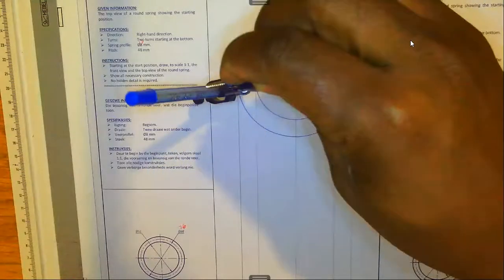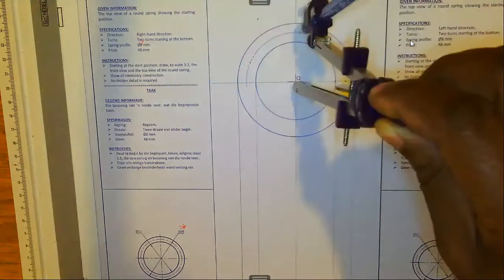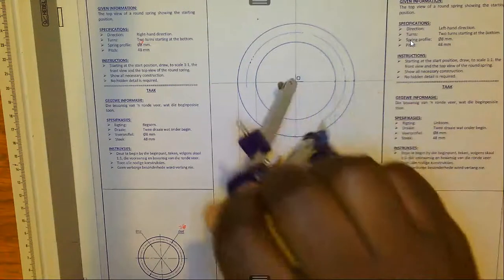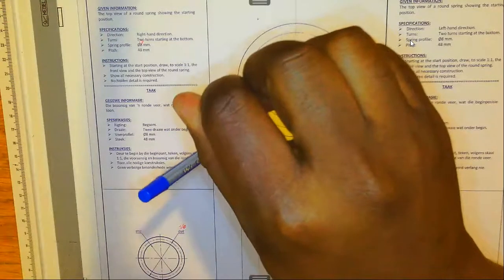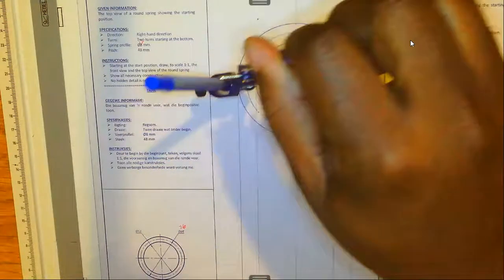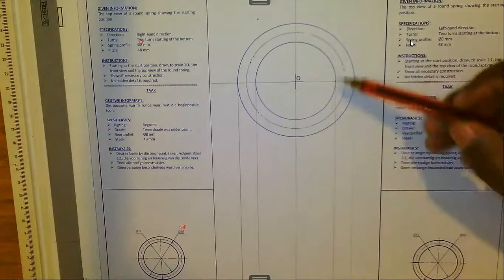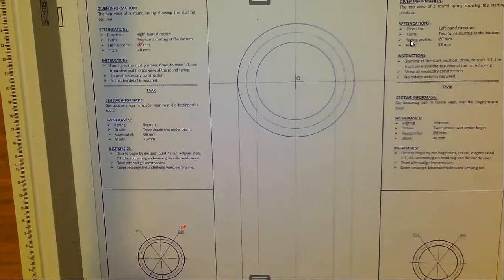Then we draw. So this is the center line, which is in form of a circle. We refer to that one as a pitch circle diameter.